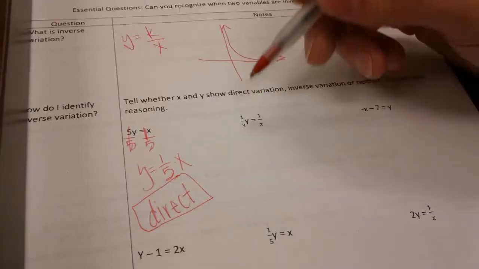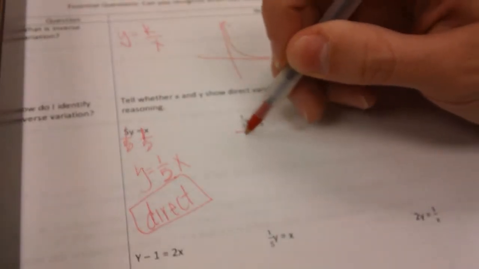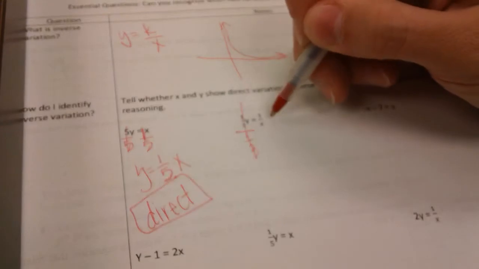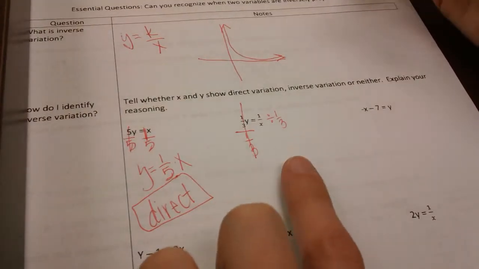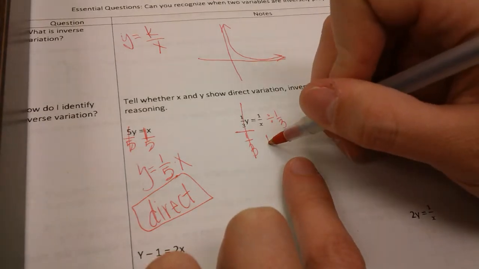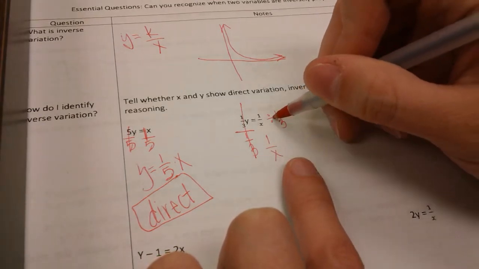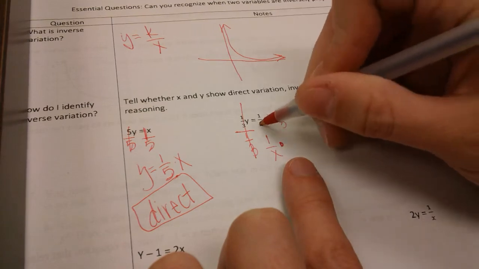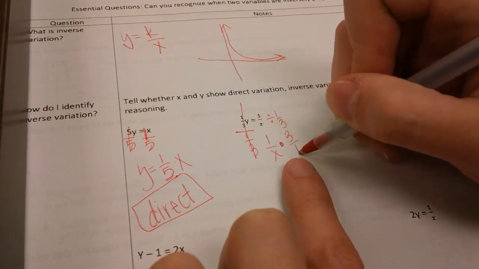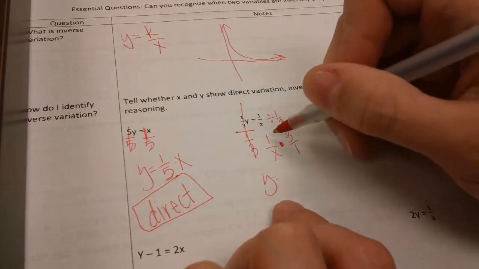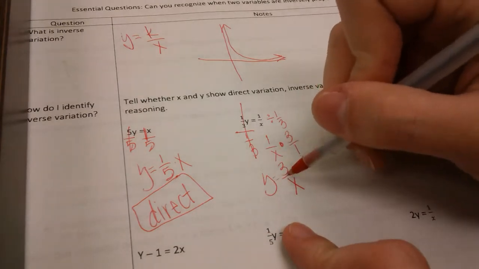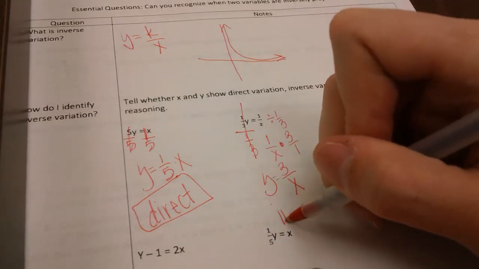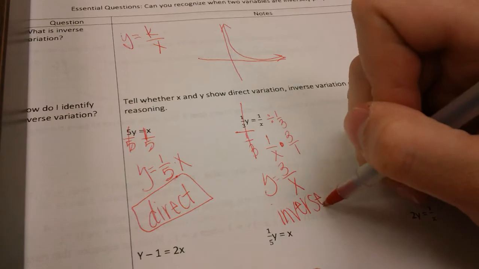On the second one, to get rid of 1/3 times y, I have to divide by 1/3. So here I have 1 over x. I don't divide, I multiply, keep, change, flip by 3 over 1. So I get y equals 1 times 3 is 3, x times 1 is x. So y equals a number divided by x is inverse variation.